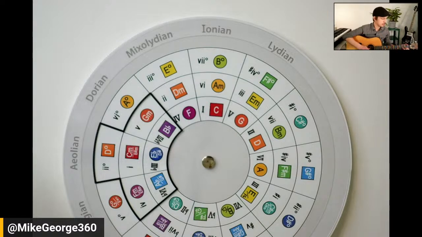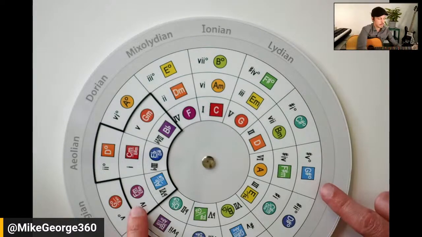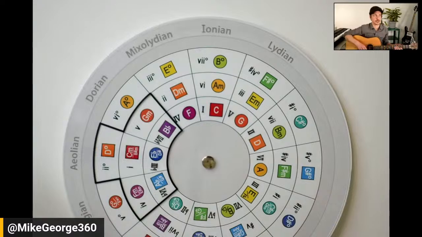So let's see, you get a minor 4, for example. There's how that progression goes, but there's In My Life, which brings in a minor 3, or Across the Universe.